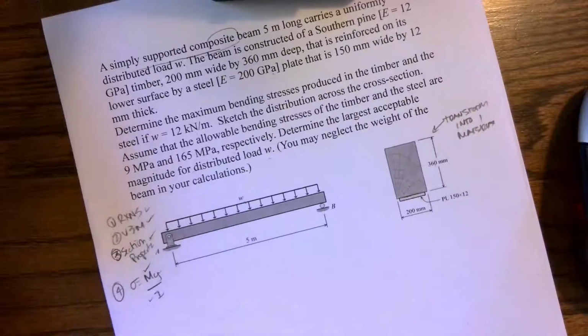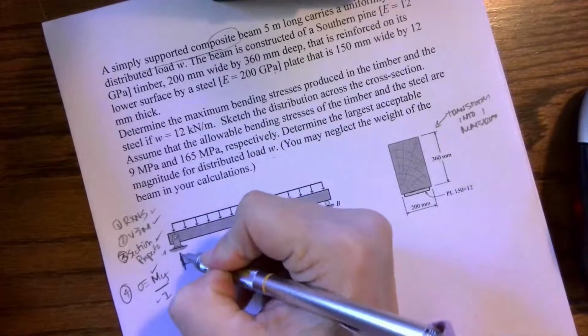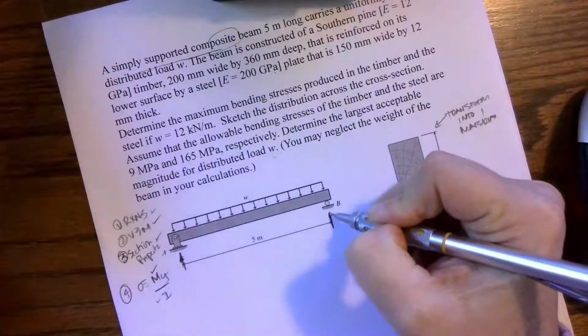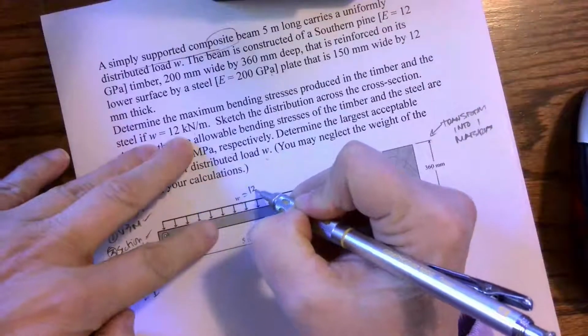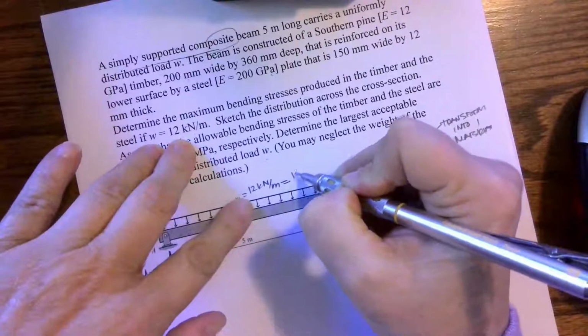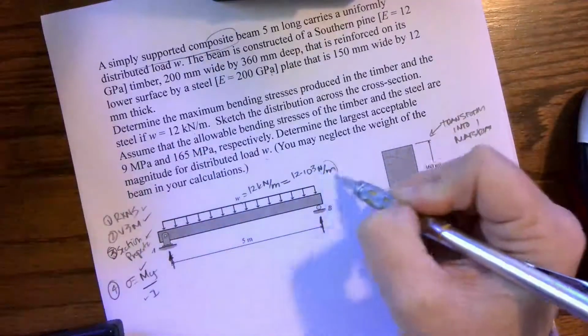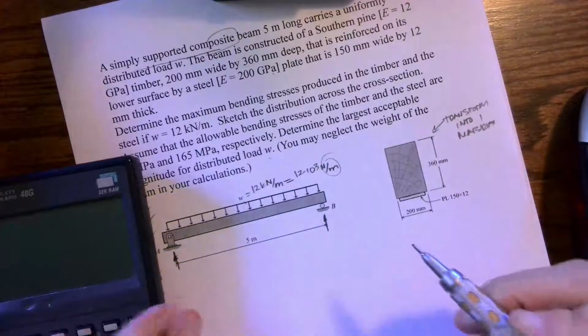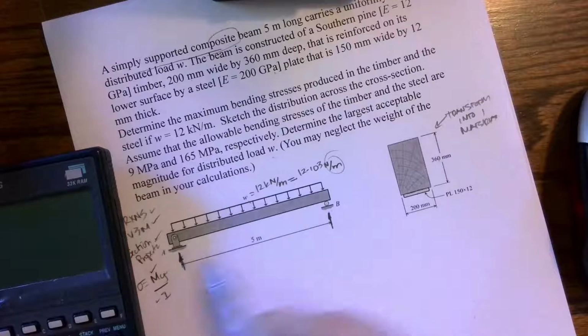So I'm going to start with reactions. If it's a simply supported beam and it's symmetric, and W equals 12 kilonewtons per meter, that's going to be 12 times 10 to the third newtons per meter. Remember, I like to have everything in newtons and meters. And so I know that it's going to be equally split between A and B.